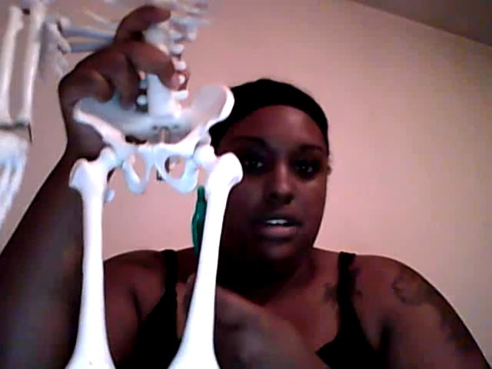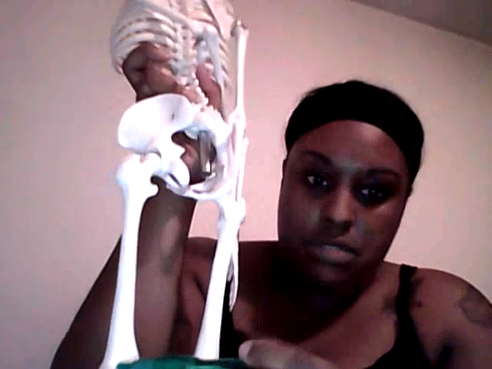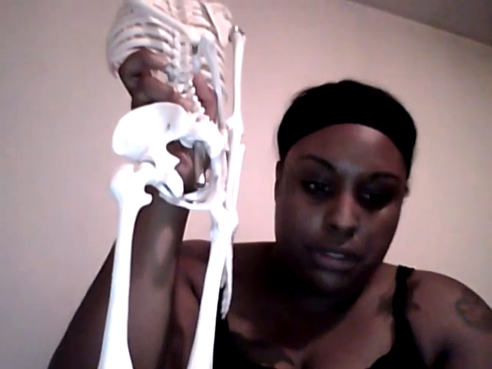We are moving to the femur, which is the longest, strongest bone in the body, and it attaches, I guess you would say, with the hip bone, and the femoral head is here. The greater trochanter is here. Lesser would be here. The adductor tubercle, which is here. The medial epicondyle, which is right below that.